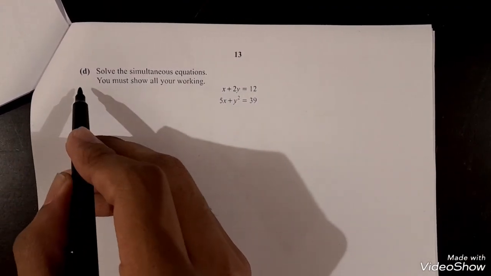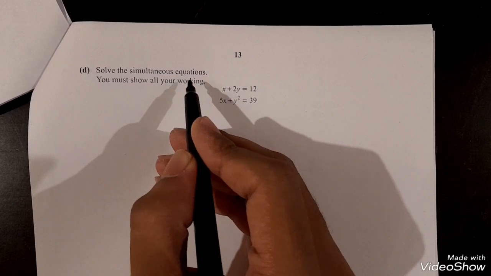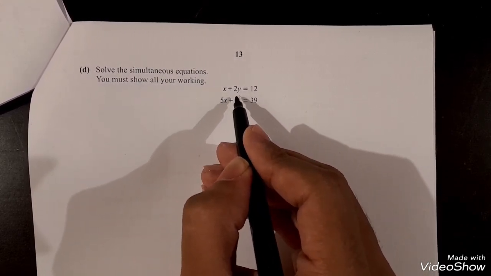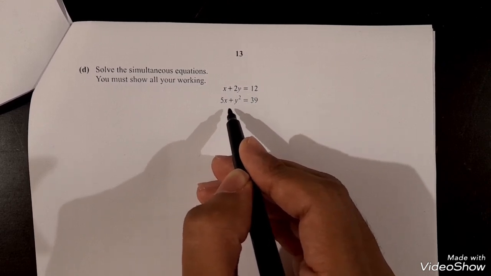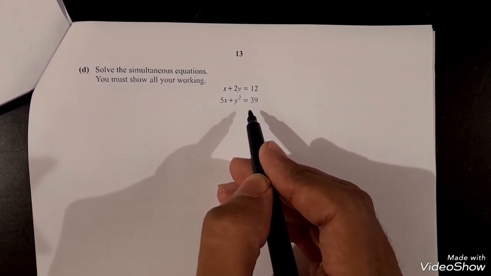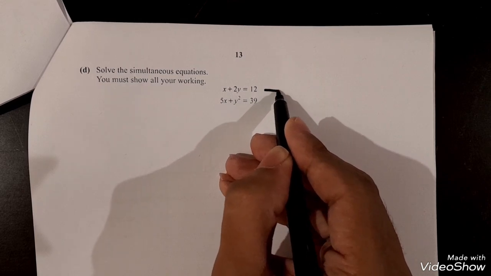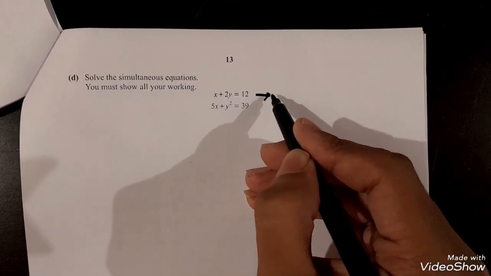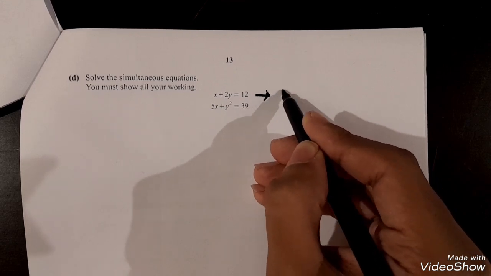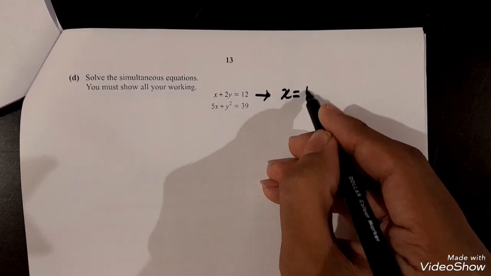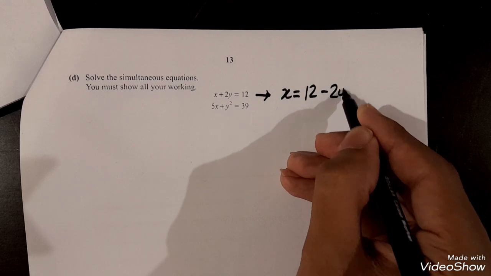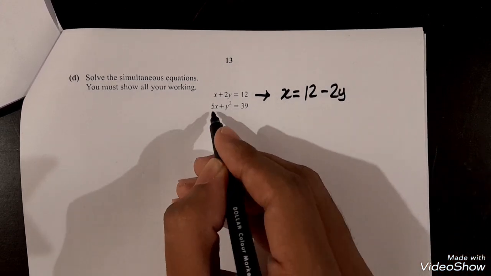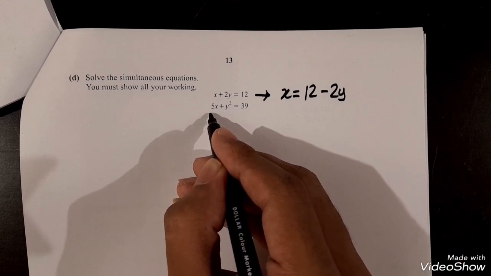Question 8 part D states, solve the simultaneous equations. You must show all your working. x plus 2y is equal to 12 and 5x plus y squared is equal to 39. So first we will make x the main letter. So we write x is equal to 12 minus 2y. Now we have the value of x, which is 12 minus 2y.